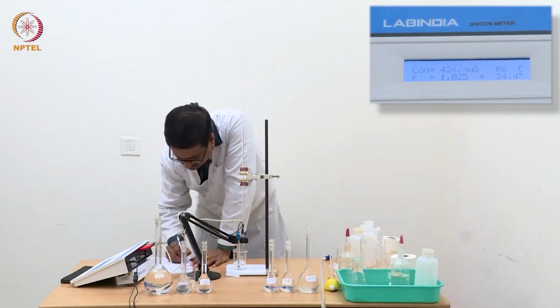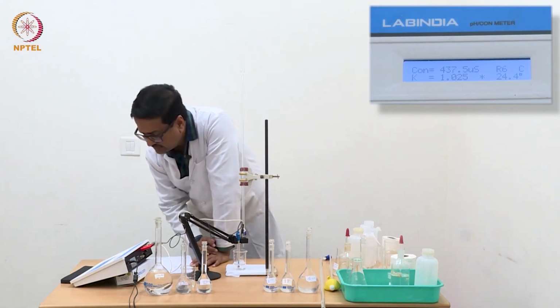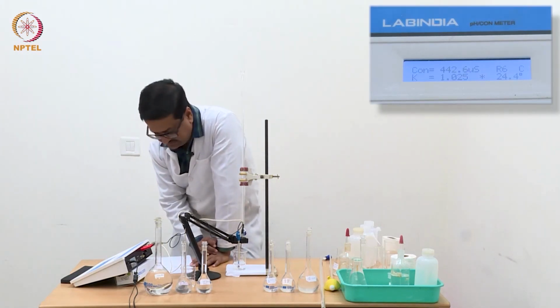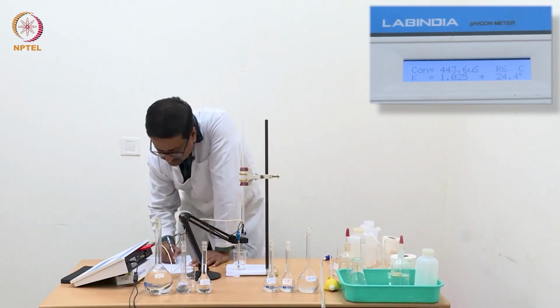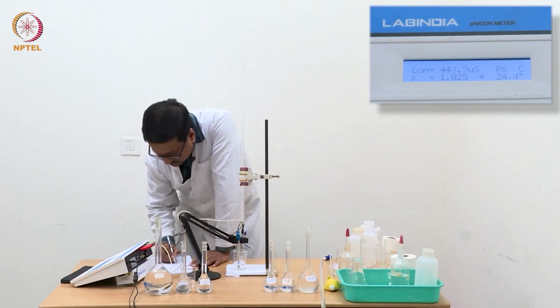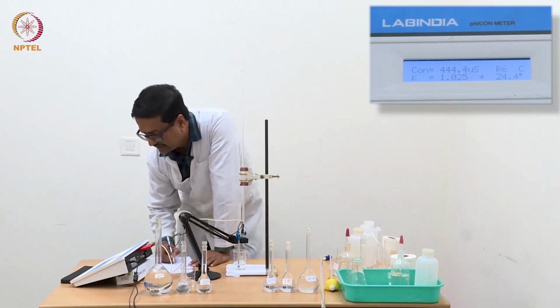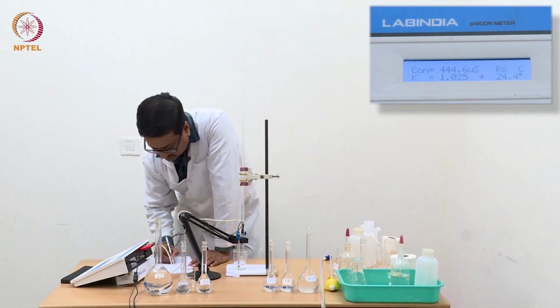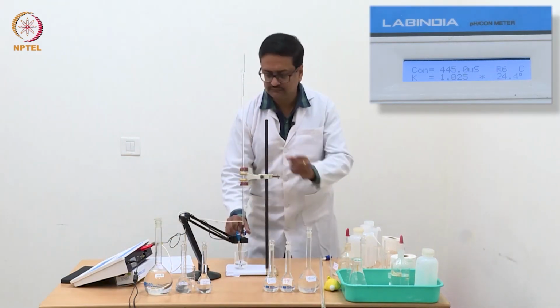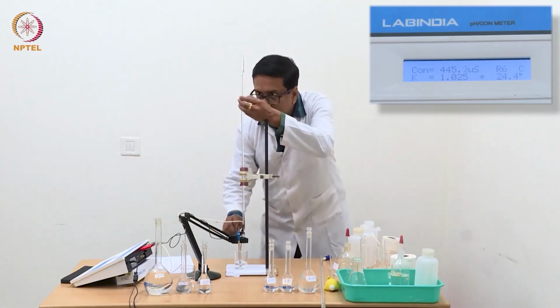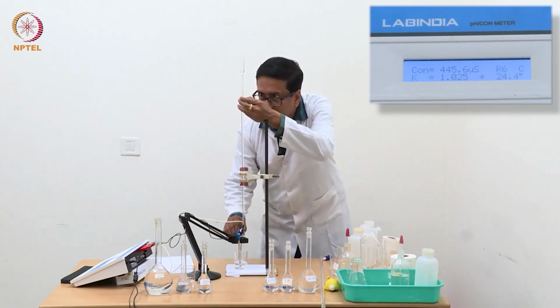So with 0.44 milliliter, it is staying almost the same, 443. So it is slightly increasing, but I would say it is staying the same within the error limit, experimental error limits, 444.6. So now we should continue this addition till we start seeing that the conductance is increasing.